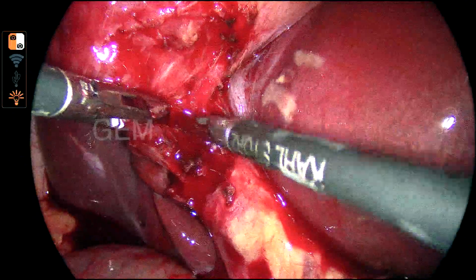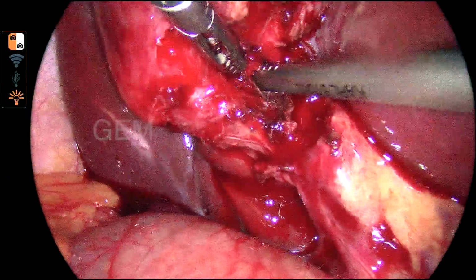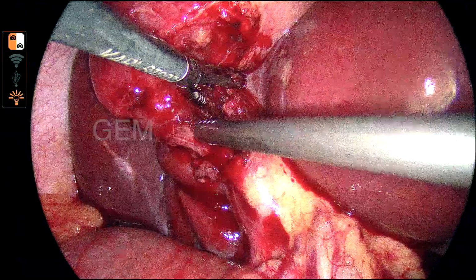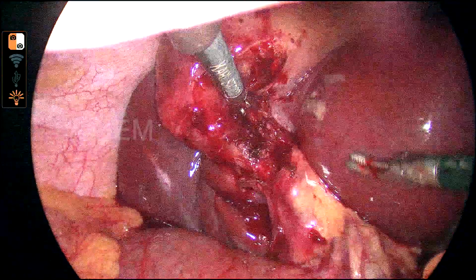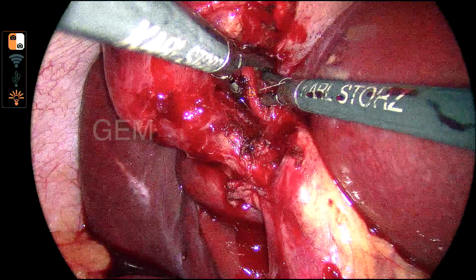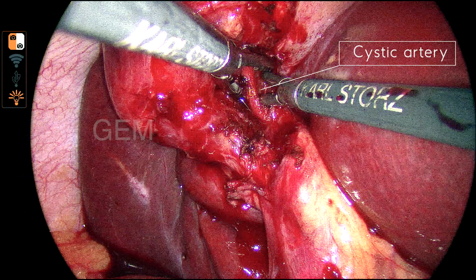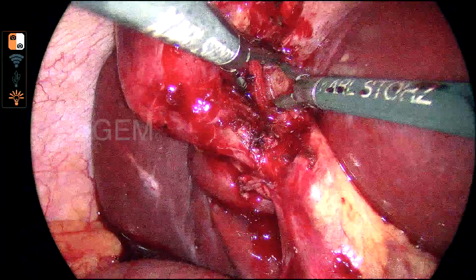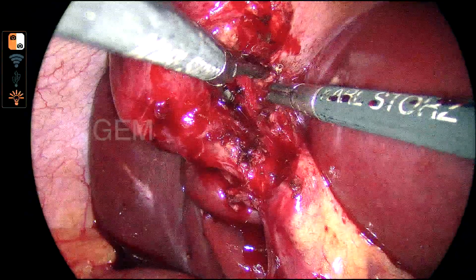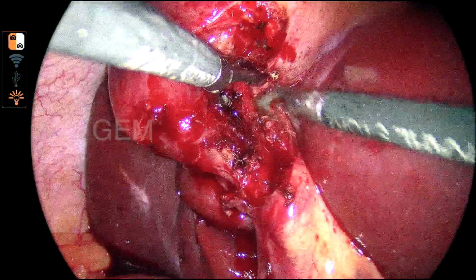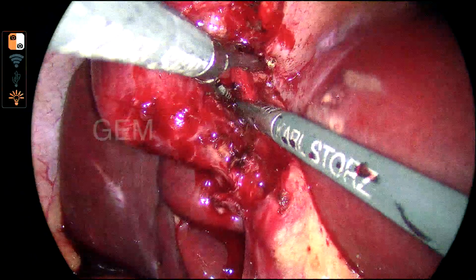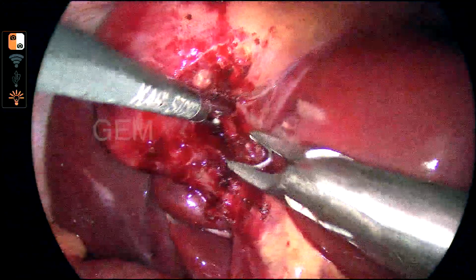So now I am coming again on the anterior side, and I am trying to dissect the cystic artery and cystic duct. So that is the cystic artery. Tissue edema is there. You can see when I apply coagulation, there are a lot of fumes, and more coagulation is happening because of the wall edema.